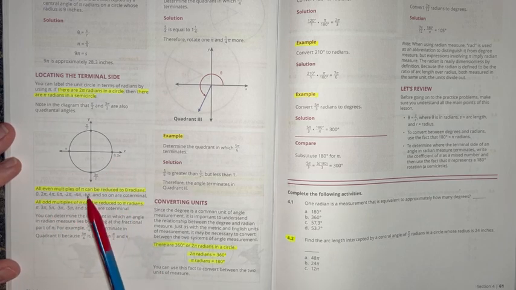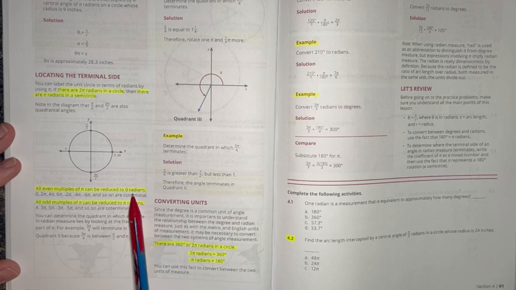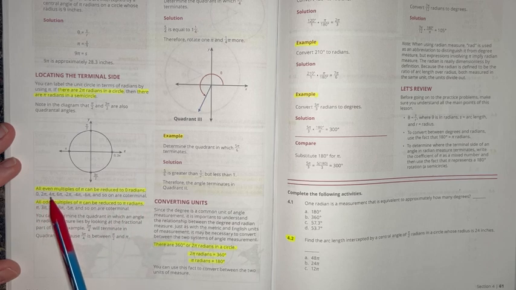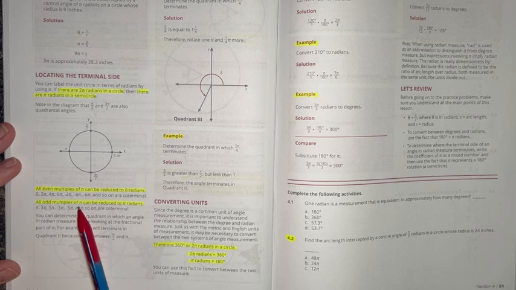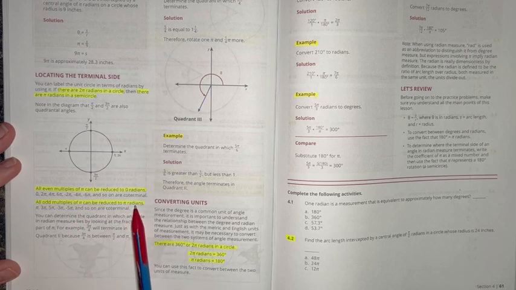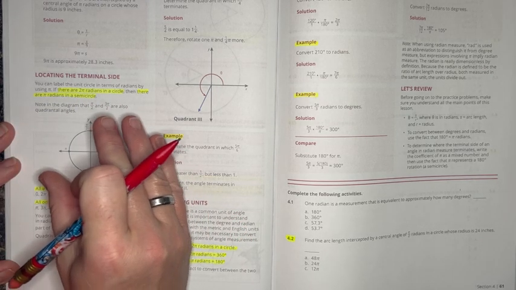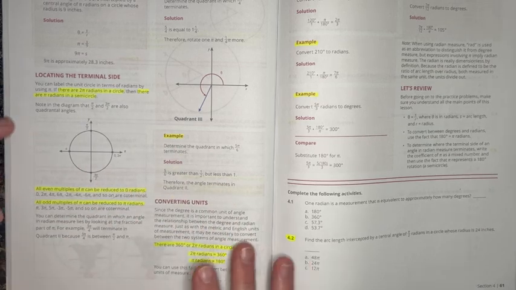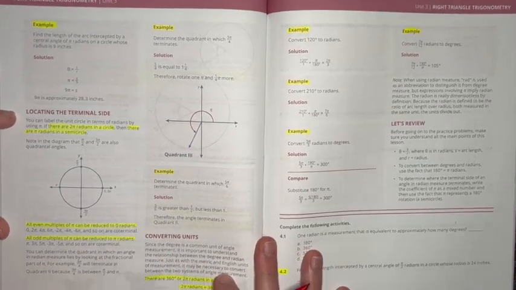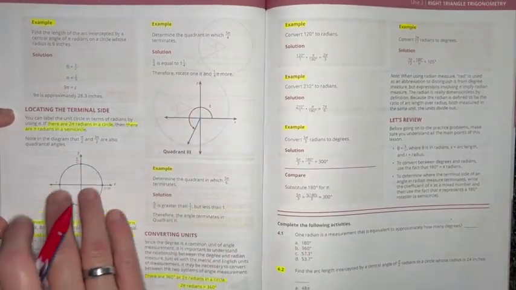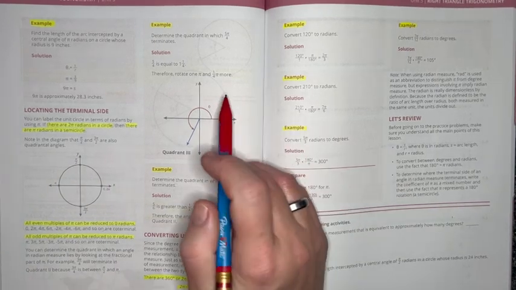All even multiples of pi can be reduced to 0 radians: 0, 2 pi, 4 pi, 6 pi, and so on and so forth. All odd multiples of pi can be reduced to pi radians, because the odd ones are landing over here, okay? All right, so here is our terminal side circle that we're going to be working with. And of course, there's all kinds of things that fall in between.